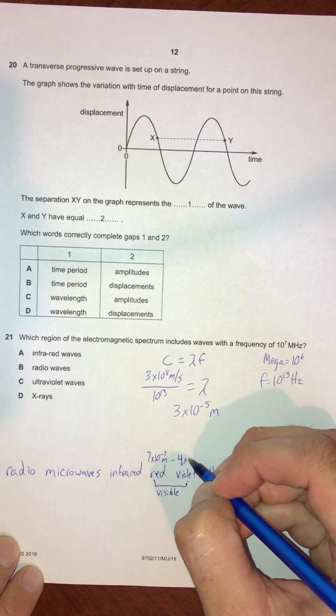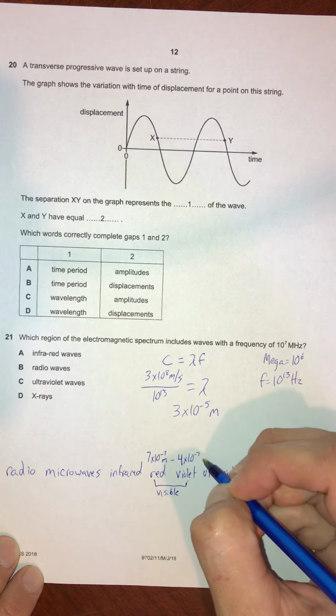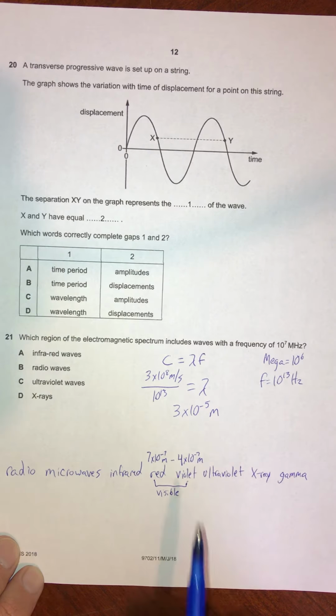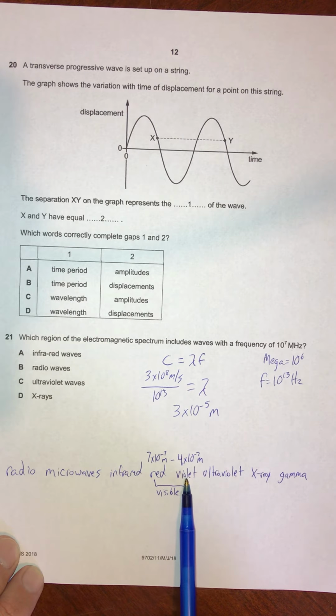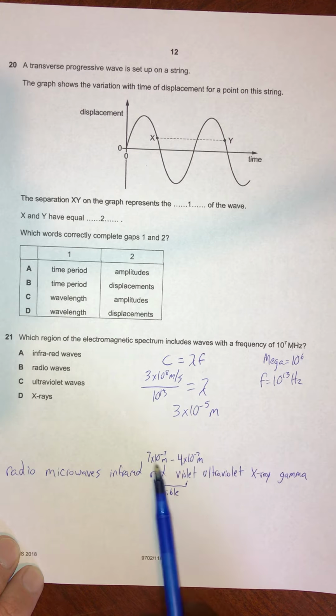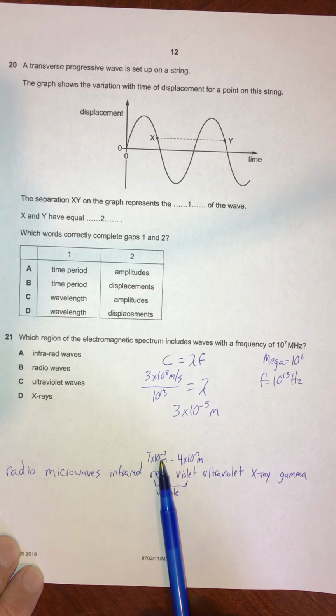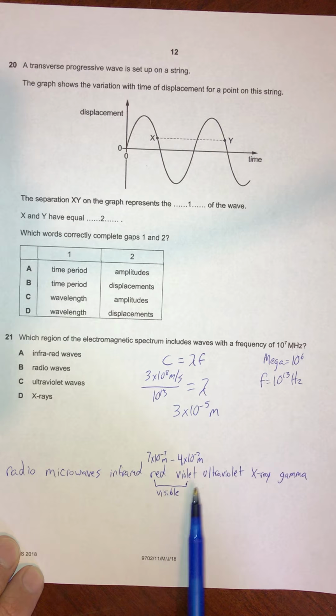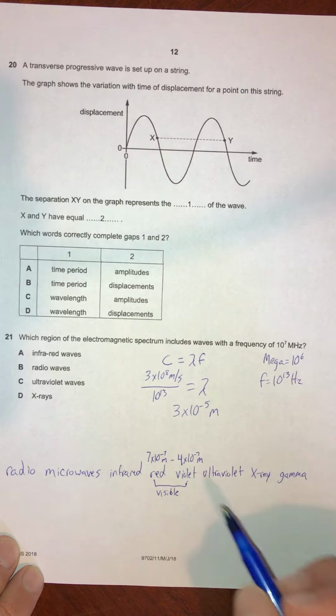So 400 nanometers is about 4 by 10 to the negative 7 meters. If you recall, we can see between 400 nanometers, or 4 by 10 to the negative 7 meters, up to 700 nanometers, 7 by 10 to the negative 7 meters, and everything else goes up by orders of magnitude from there.